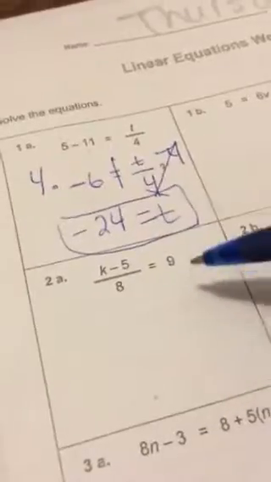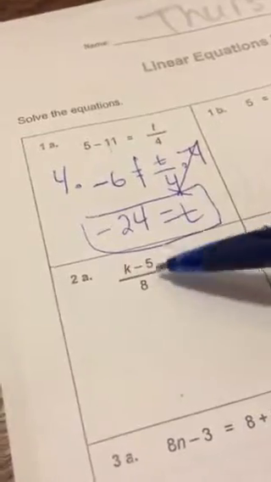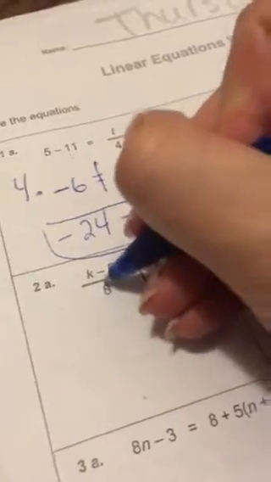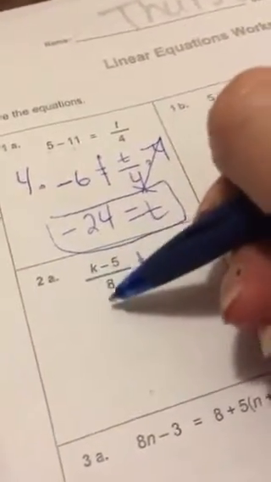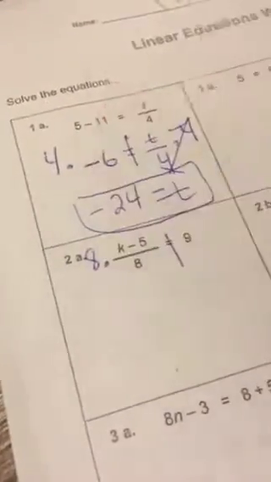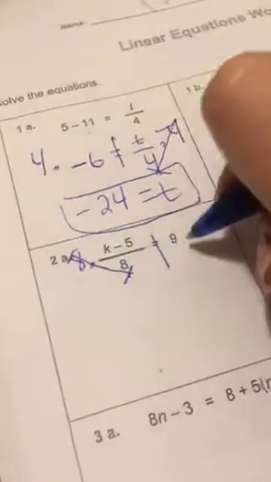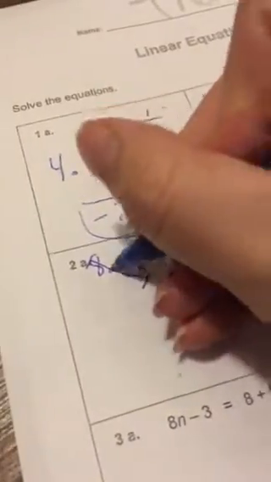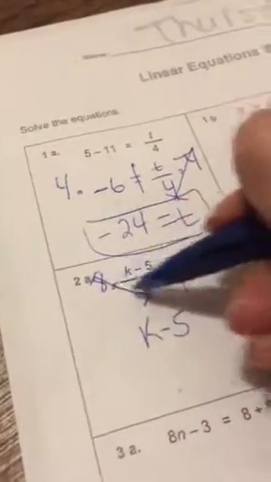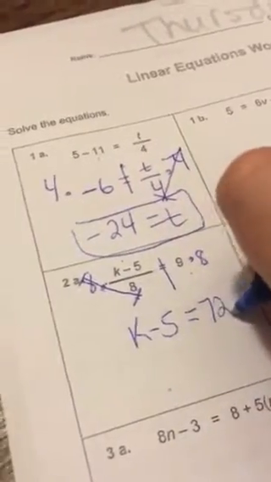Over here, I don't have parentheses, I don't have like terms, so I'm going to go ahead and try to isolate my variable. So I have this whole thing being divided by 8, and I don't like that because it's a fraction, I can't really do much. So to get rid of anything that's being divided by 8, I can just multiply by 8. When I do that, again, the 8's cancel out, and I have 9 times 8, because if I do it to this side, I have to do it to this side. So over here, I'm left with k minus 5. Performing the inverse operation allowed me to get rid of that fraction, yay, equals 72.